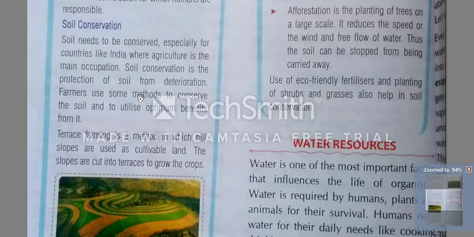Optimum means best. To get the best benefit from it, they conserve the soil through many methods.